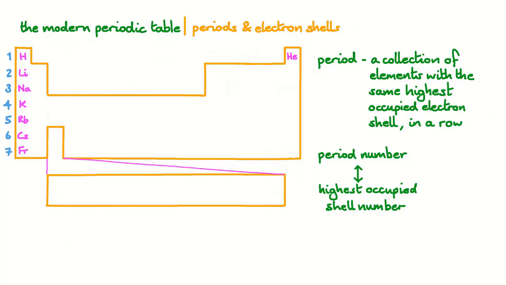So we can use the periodic table and electron shell diagrams to convert the period number into the shell number of the highest occupied shell. The electron shell model doesn't adequately account for all the electronic behavior of atoms of the elements, so we need to go a little bit deeper.